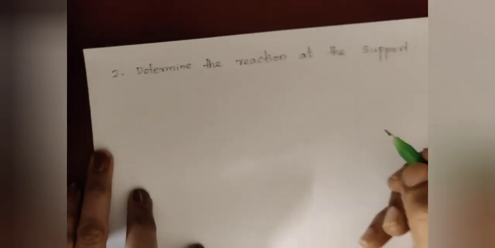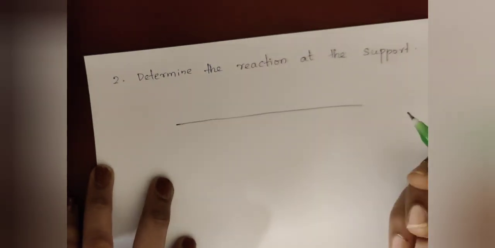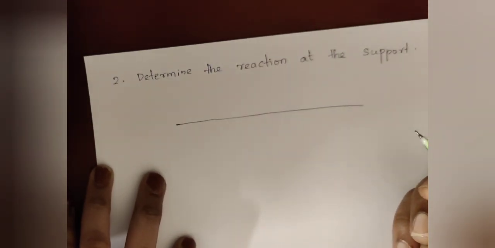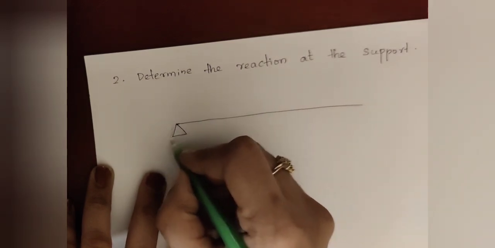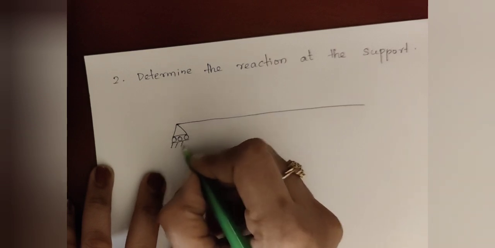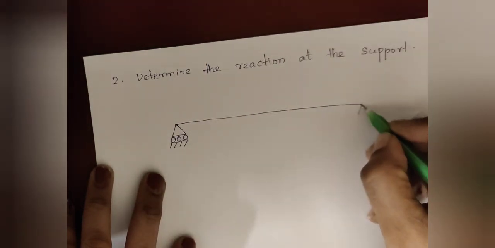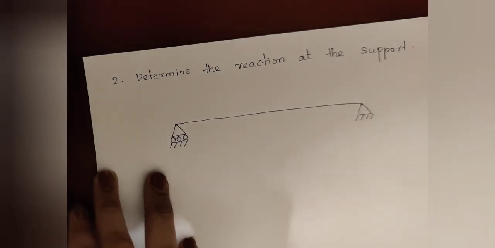So figure is given in the question. You are given a beam. On one side it is supported with roller, and the other end it is supported with a hinge support.